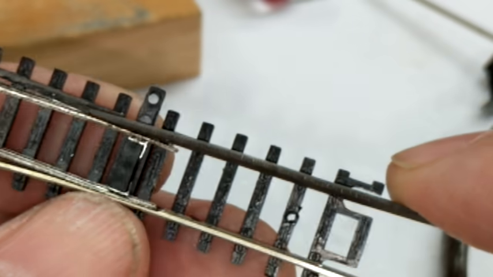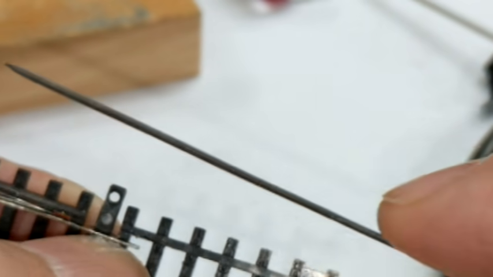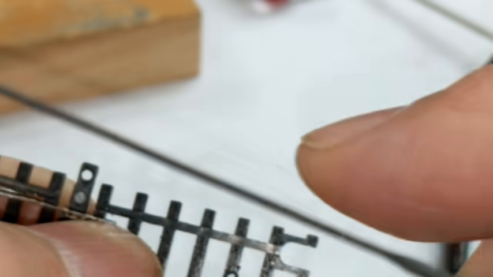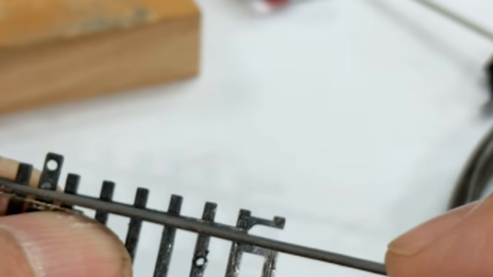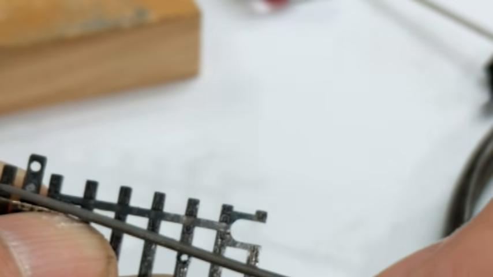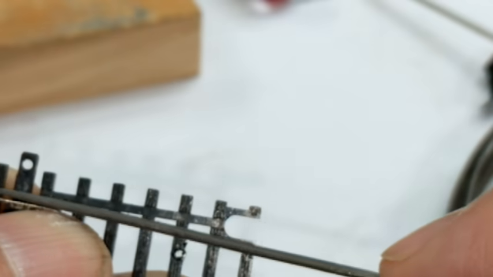So with the stock rail out of the way, you can also file the end of the point thinner so it recesses better. Be sure to hold something against the point so you don't break it off. You can also angle the top of the point a little bit so that there's less to catch on.